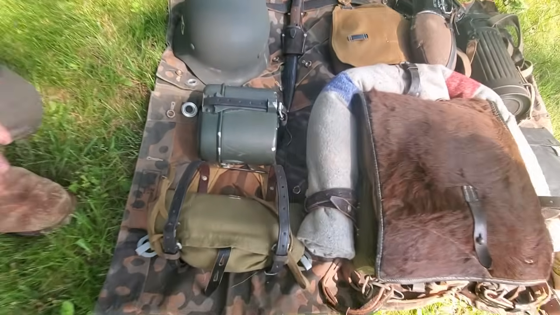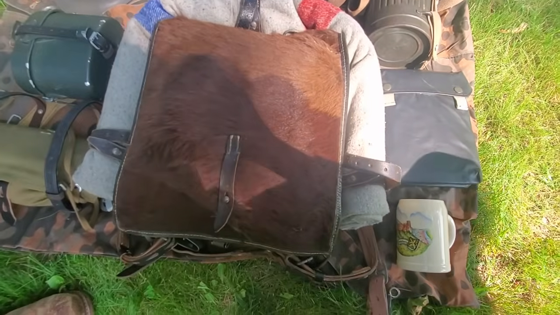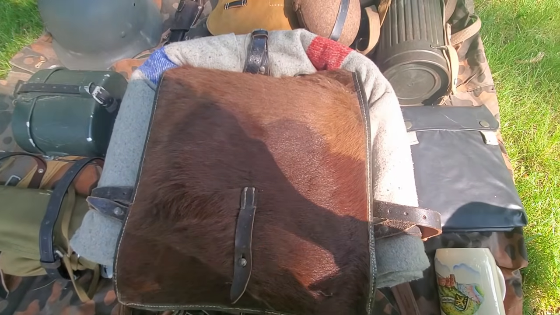Right. And moving on to your tornister here, what can you tell us about this? I noticed you don't have the leather straps for putting on your mess tin.